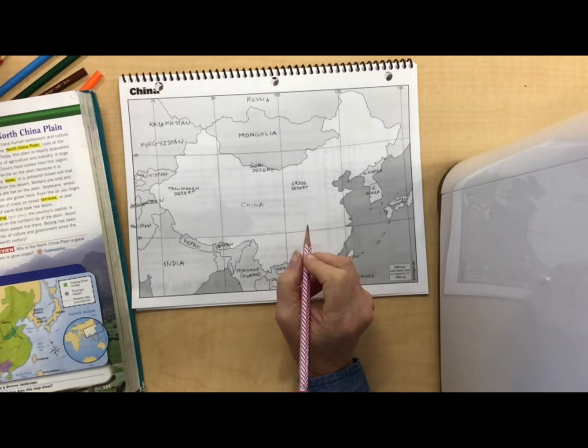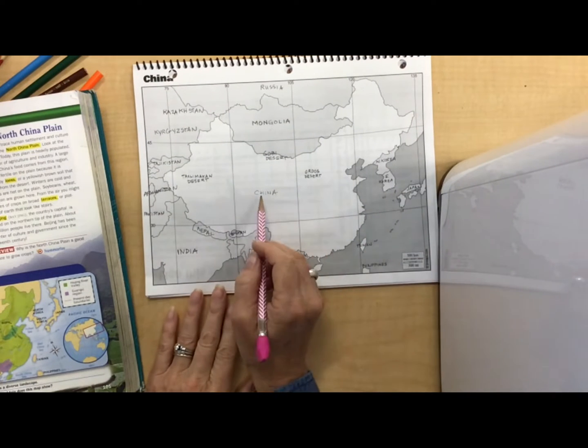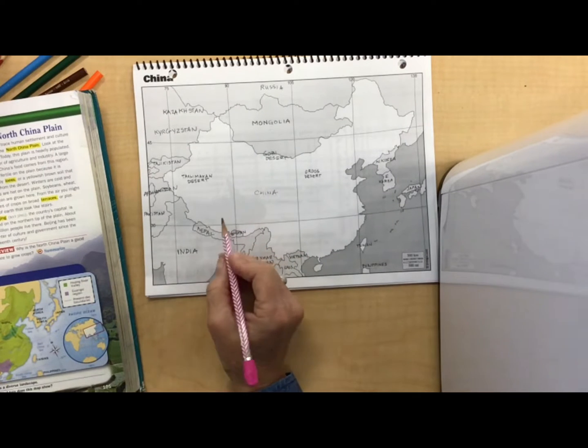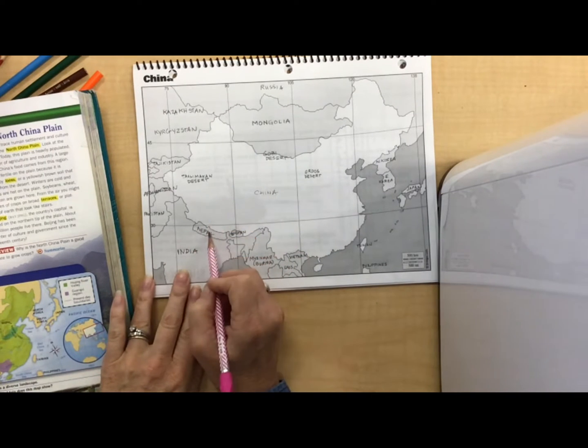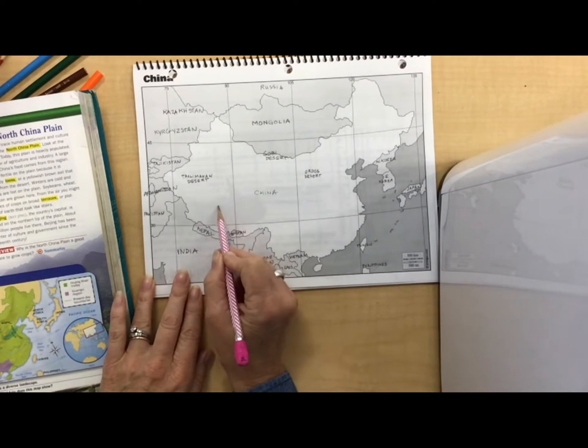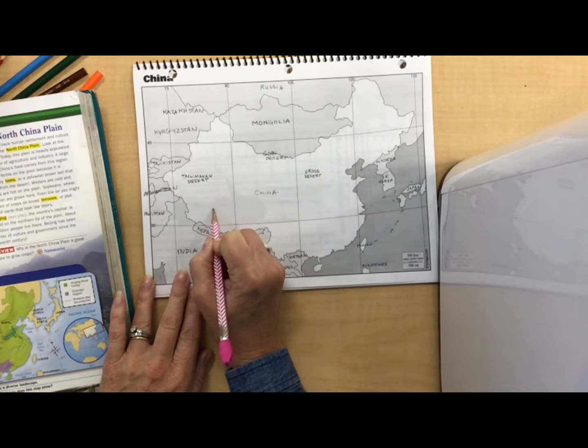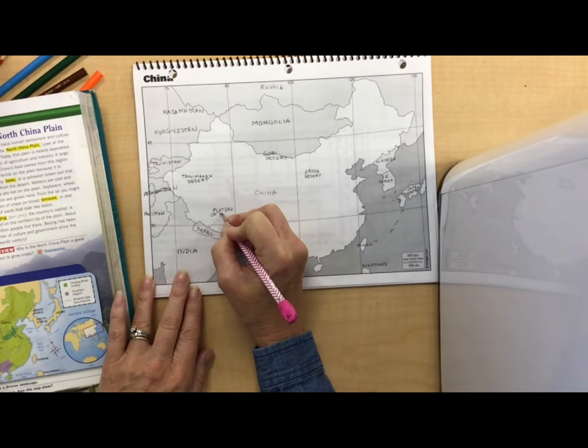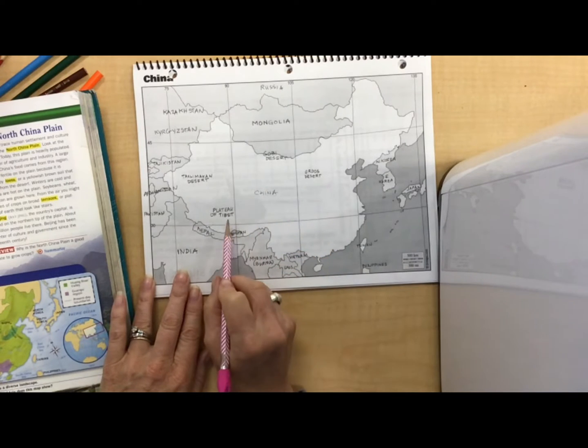while we're on this, let's come down here to the southwest, and let's label the Plateau of Tibet. So Nepal is here, and what we're going to do is we're going to go kind of just diagonal a little bit. So it should be kind of in this corner. Let's write Plateau of Tibet. So this is really Tibet. This is where the Dalai Lama is from, Plateau of Tibet.